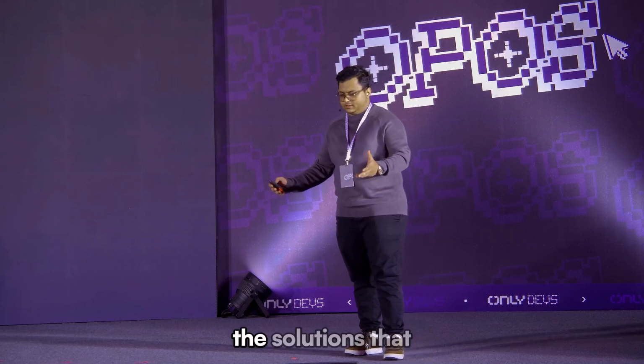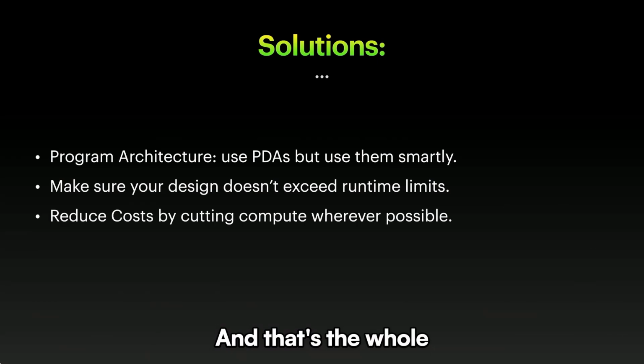So those are the solutions that we have today. And that's the whole crux of how to build your protocols, especially if you're looking to scale in DeFi on Solana and have a chance to compete against all of the other DeFi protocols out there which are not on Solana.